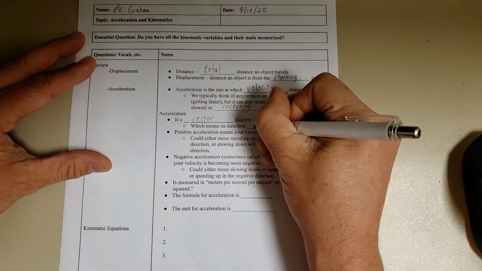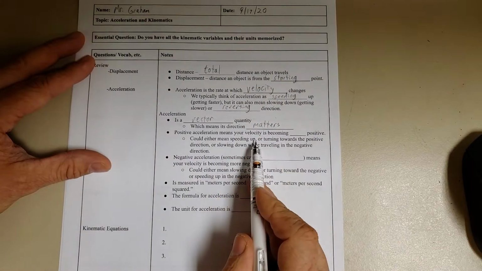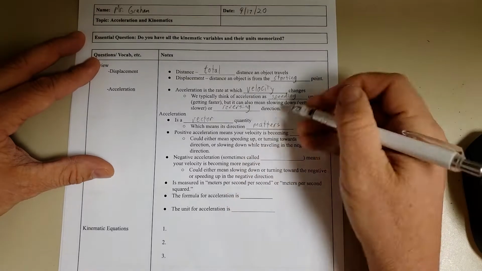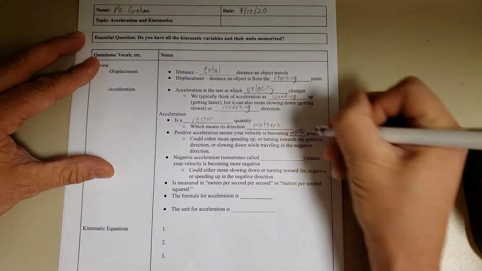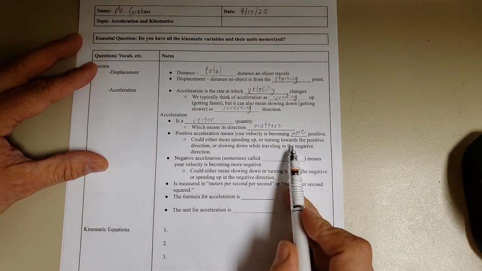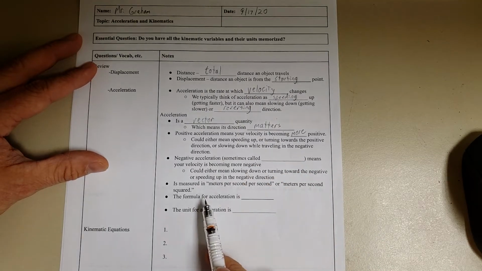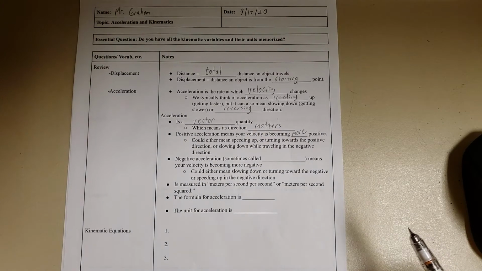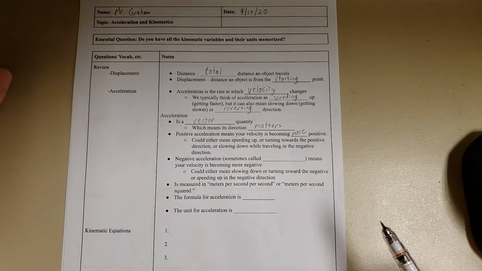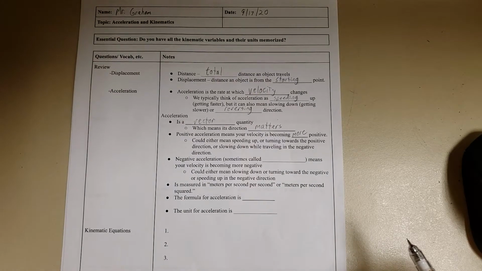Which means its direction matters. Positive acceleration means that your velocity is becoming more positive. That means if you're moving in the negative direction, you're actually slowing down. So it could either mean speeding up or turning towards the positive direction, or slowing down while traveling in the negative direction. The easiest way to think about that is if the velocity and the acceleration are in the same direction, the object's speeding up. If they're in opposite directions, the object is slowing down, regardless of which one's pointing in the positive or negative direction.